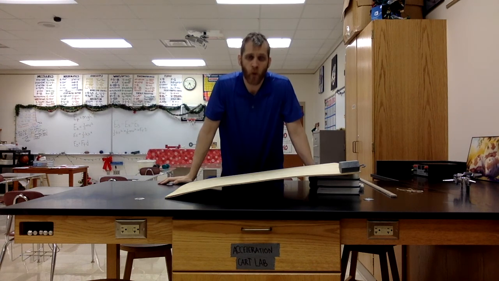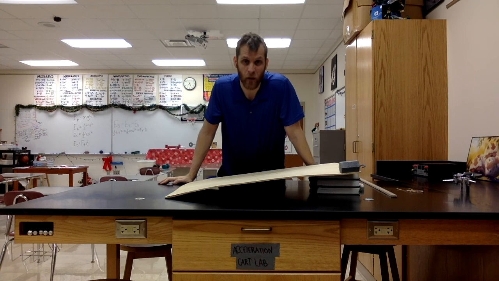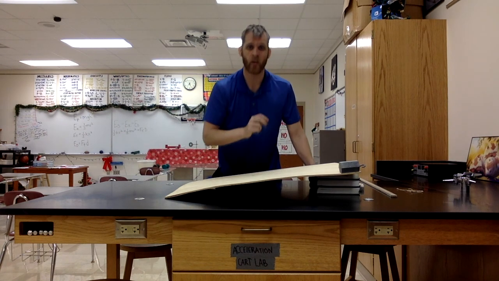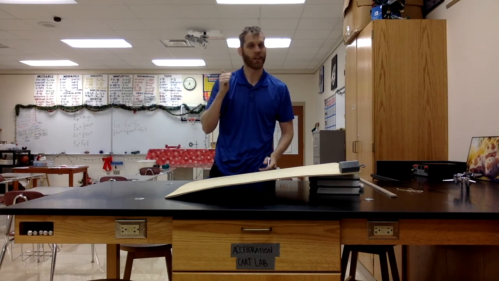The question is, which one was more work? And the answer is, they're exactly the same because of that first law of energy. Energy can't be created or destroyed, it simply changes forms. So if you think about it, here's what the conservation of energy equation looks like.